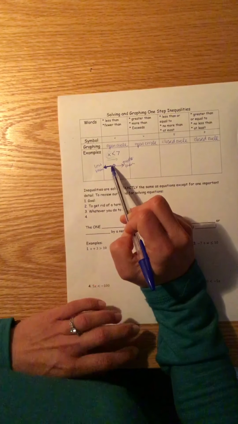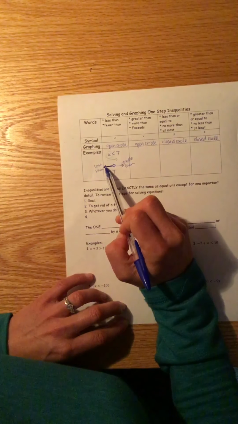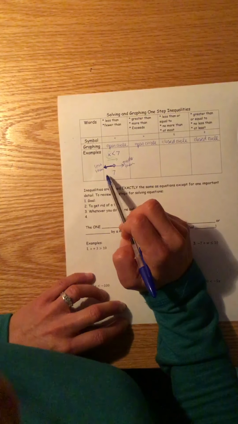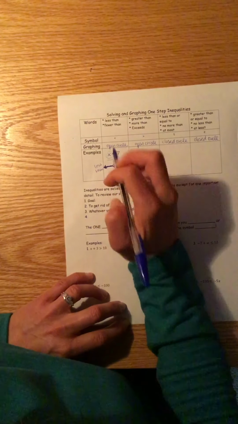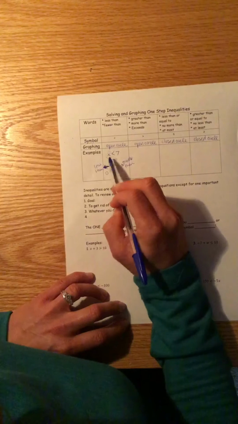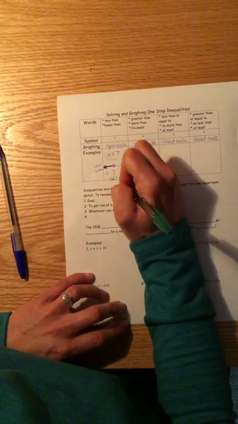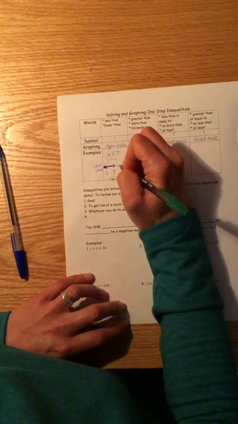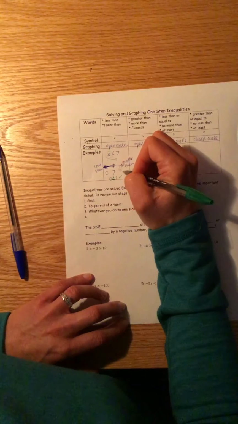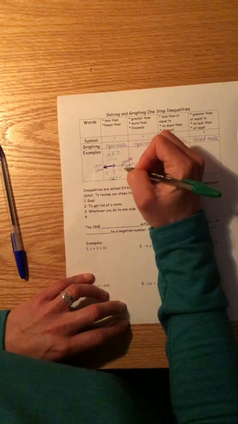Here's what this means though. Why are we graphing this? Every single point on this line is a solution. So if I say, oh, 0's over here, and I say, is 0 less than 7? Yes, it is. Just like in our algebra before equations, we can check this. That is true. If I picked a point over here that's not graphed, is 10 less than 7? No, it's not. That's why it's not graphed.